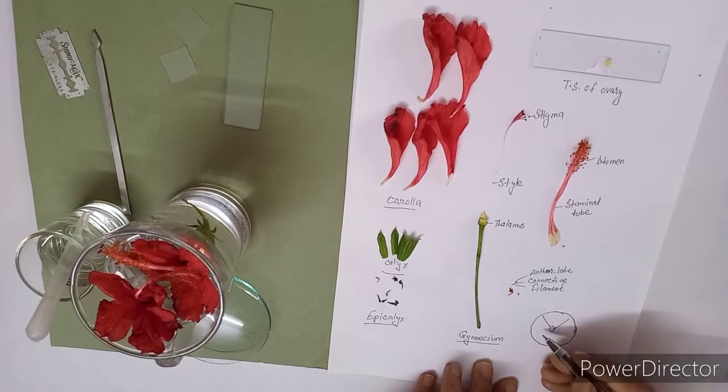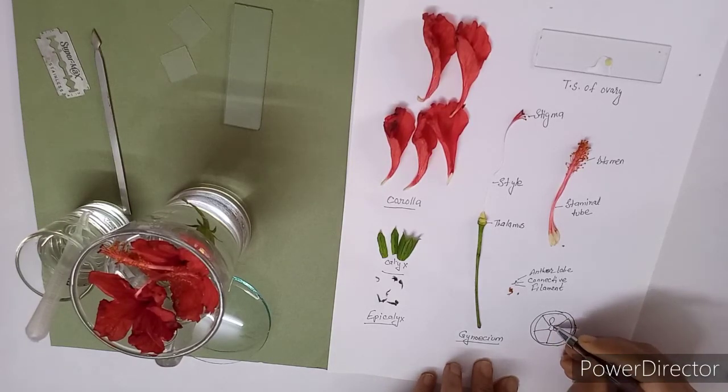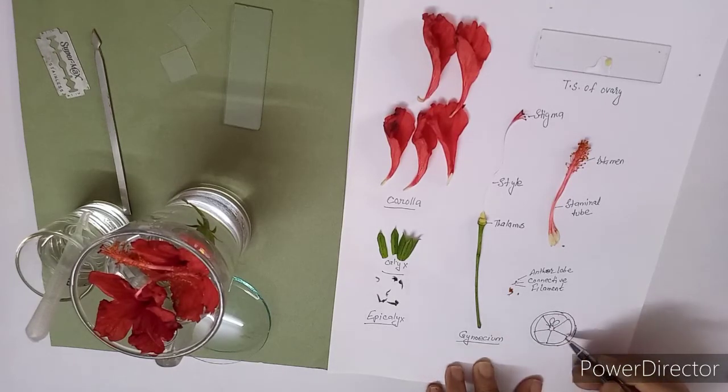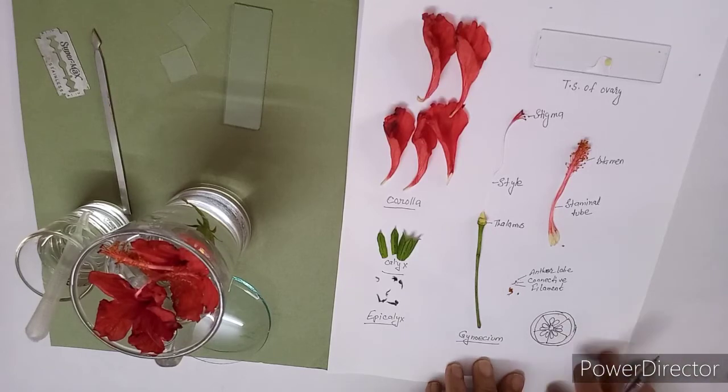For that, you have to draw locules. So here 5 locules. In this way you have to draw 5 locules, and in each locule you have to draw 2 ovules which we can observe. So here I have drawn 5 locules which we could see under the microscope, and in each locule you can see 2 ovules. So this is my TS of ovary.